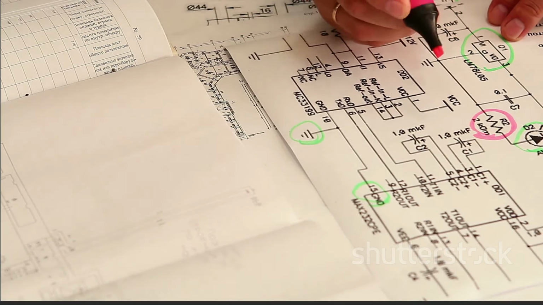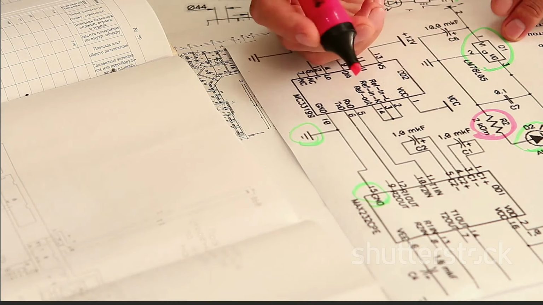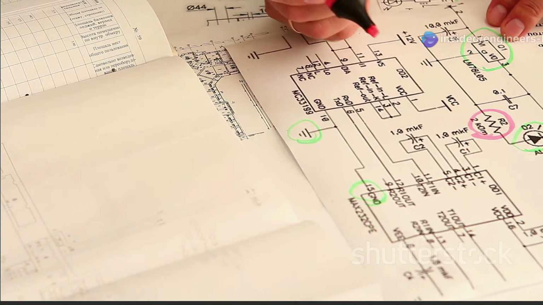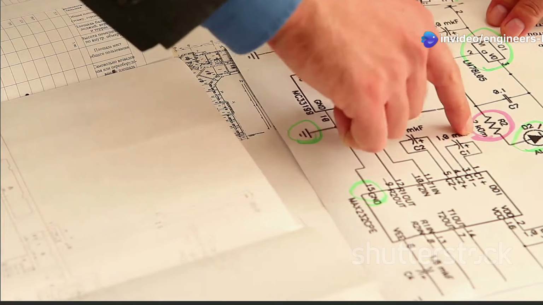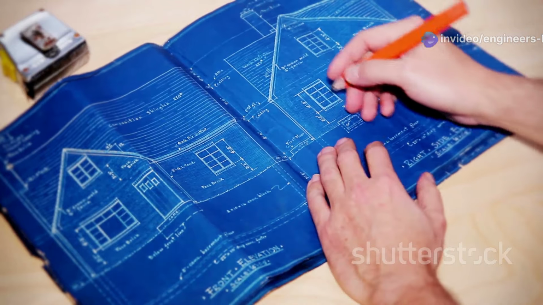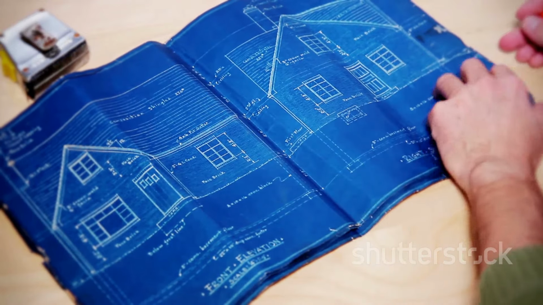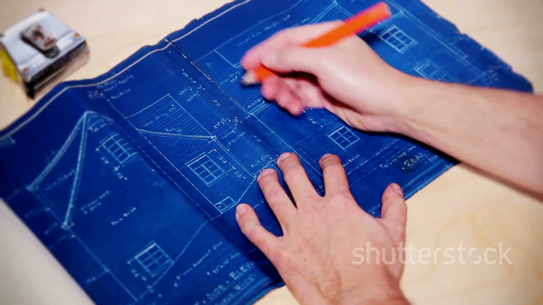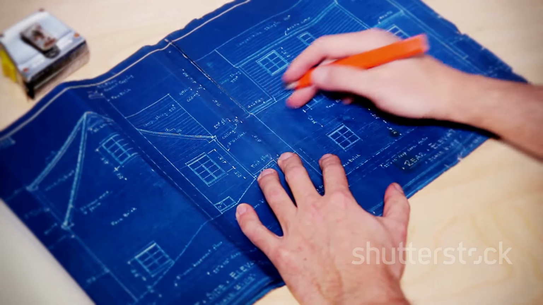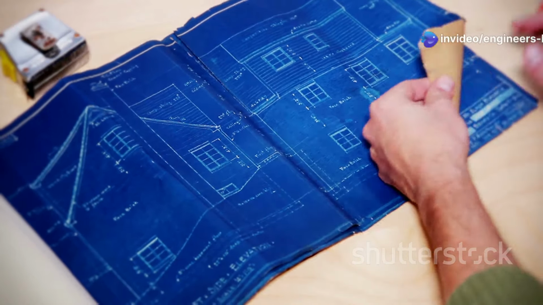Think of blueprints as a recipe for your building. Just as a recipe guides a chef in creating a dish, blueprints guide builders in constructing a structure. Just like a recipe lists all the ingredients and steps to create a dish, blueprints provide all the specifications and instructions to construct a structure. They ensure that every detail is accounted for.